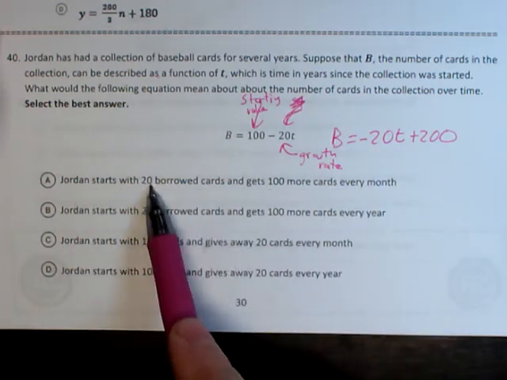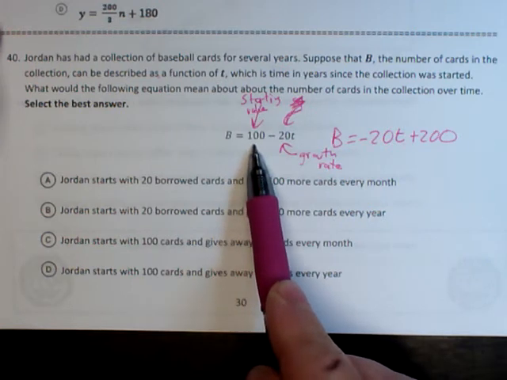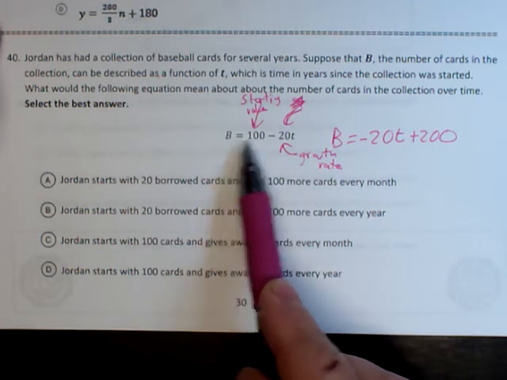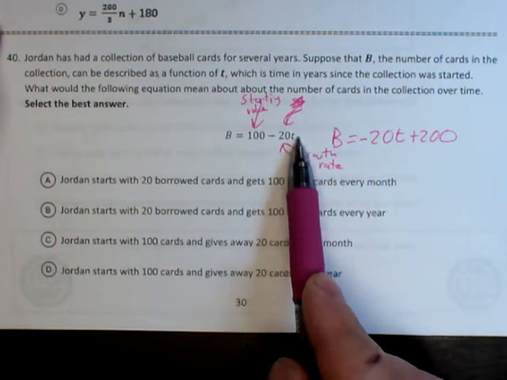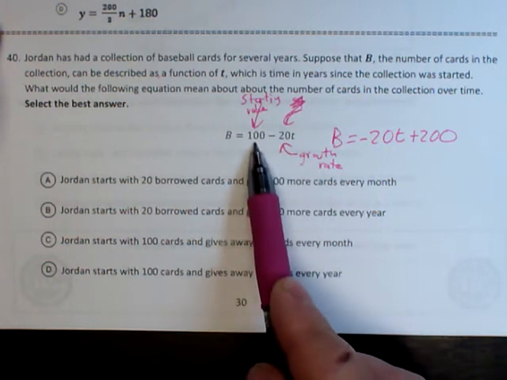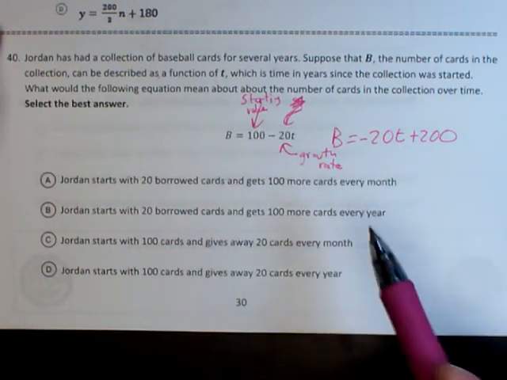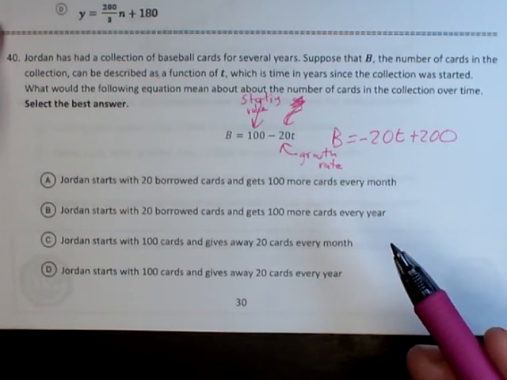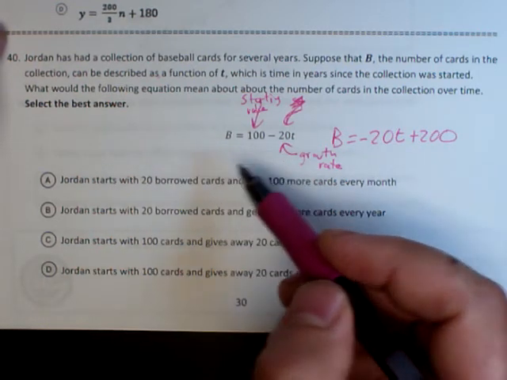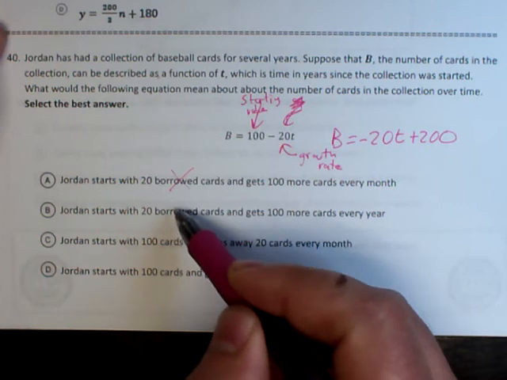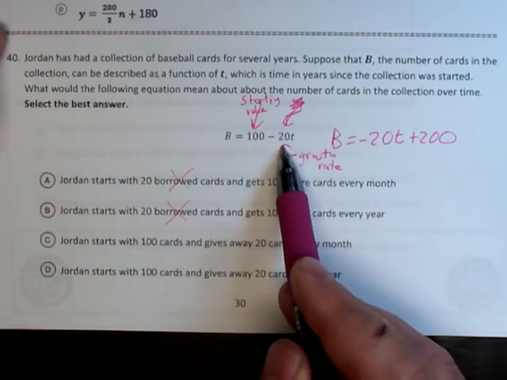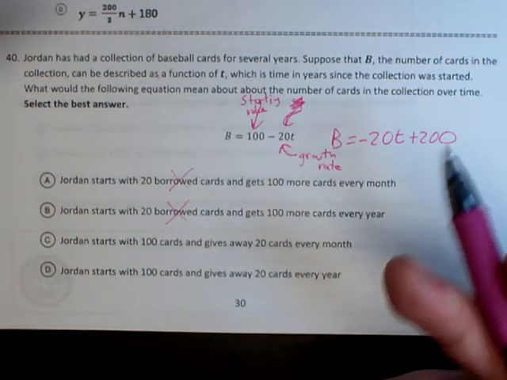Well, he starts with 100 cards, right? B is cards, so if time is 0, this term goes away and we just get 100. B is cards. So we know that he has to start with 100 cards. We can automatically eliminate this one. This is just trying to trick us into thinking this is a starting value. Minus 20 would be borrowed, maybe.